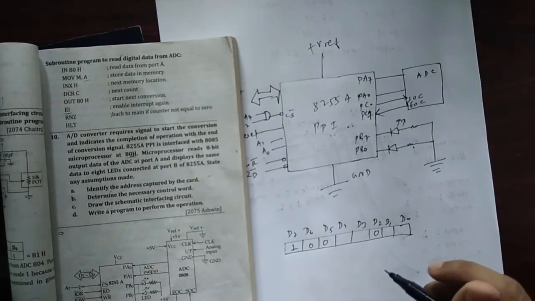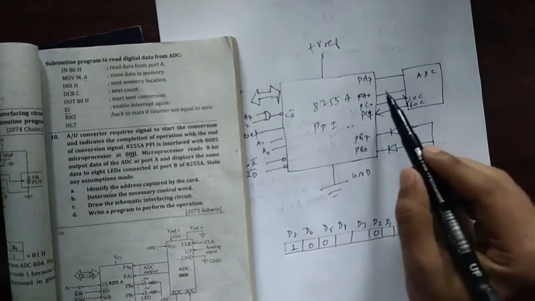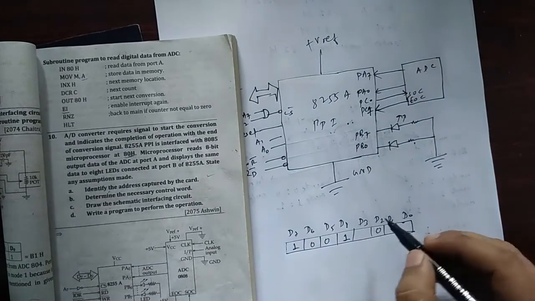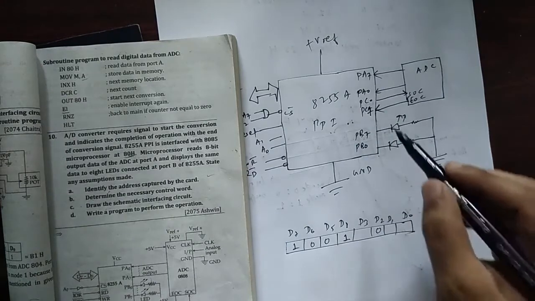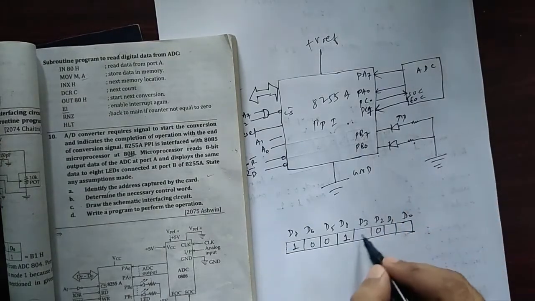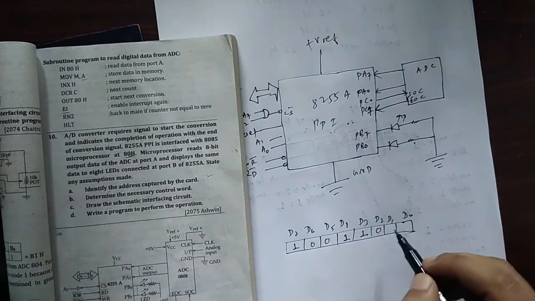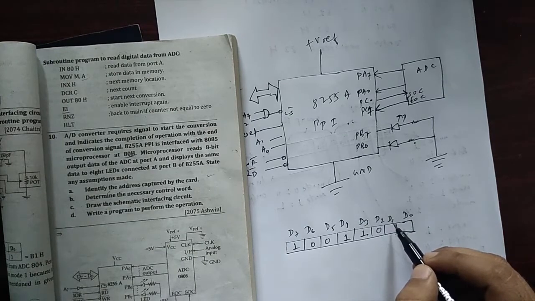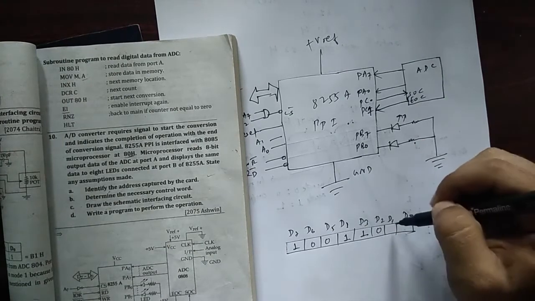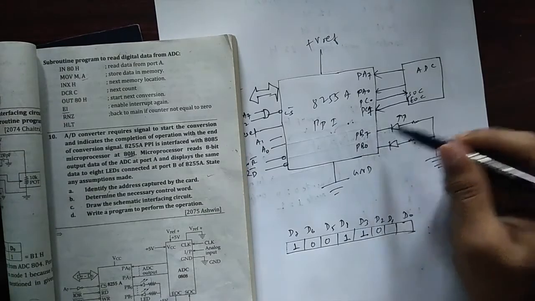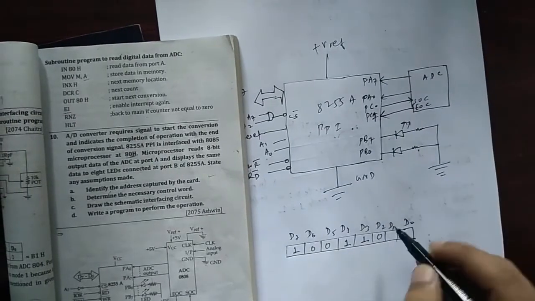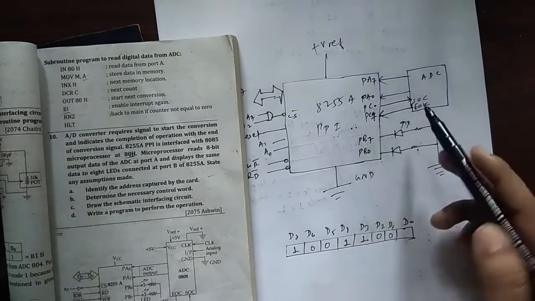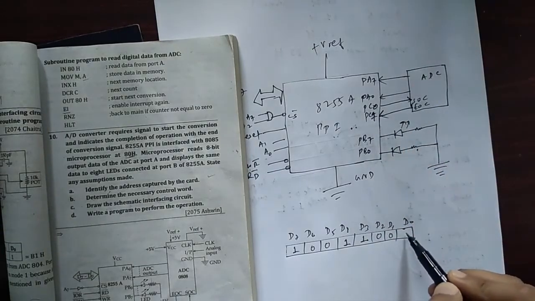Okay, now port A is input, so we'll write 1, and then port C upper, PC7, is also input, so we'll write 1, and then we are left with D1 and D0. So D1 is port B, and port B is output, so we'll write 0 here, and then D0 is port C lower, PC0 is output, so we'll write 0 here.